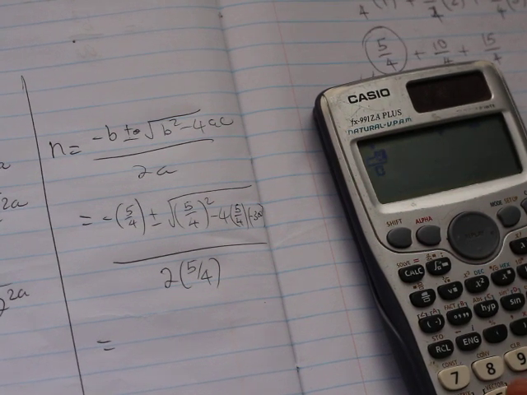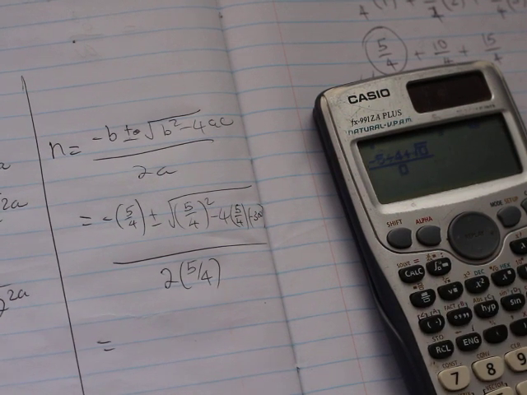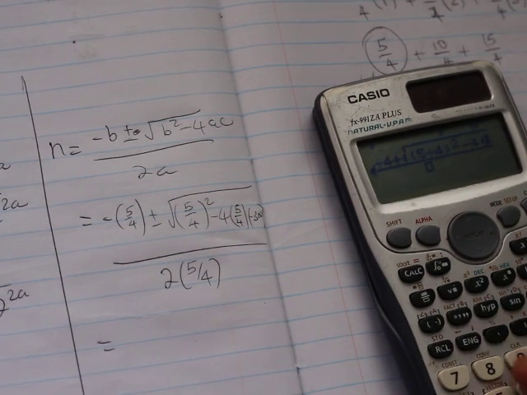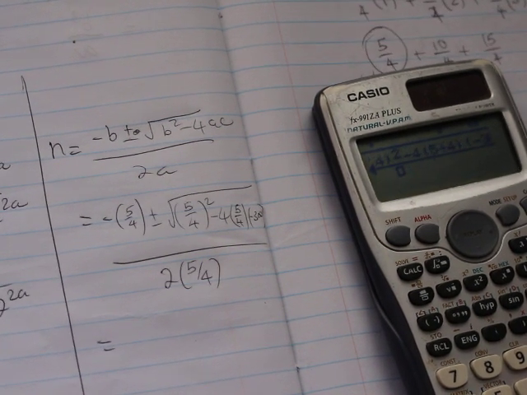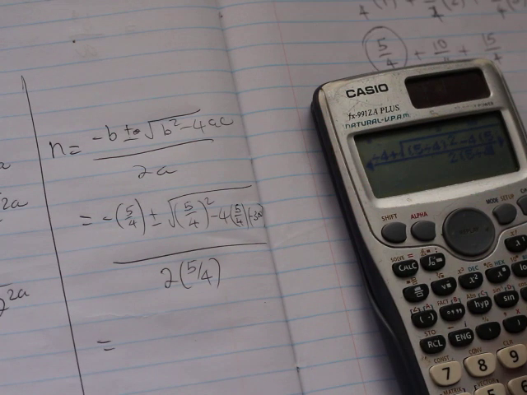So just gonna do the substitution quickly. So minus 5 divided by 4, the square root of 5 divided by 4 squared minus 4 into 5 divided by 4 and minus 300, divided by 2 into 5 divided by 4.